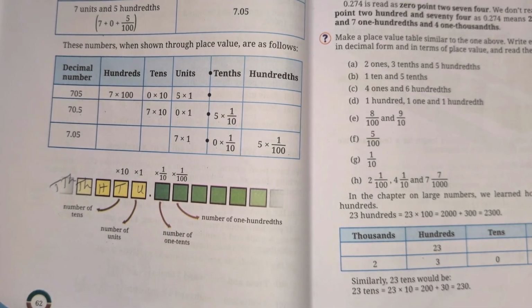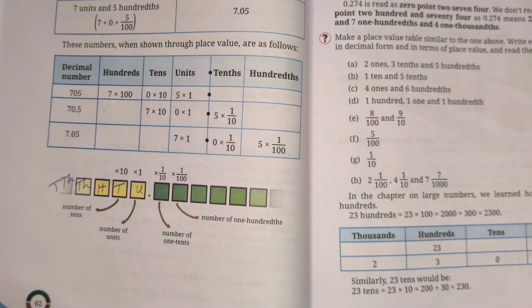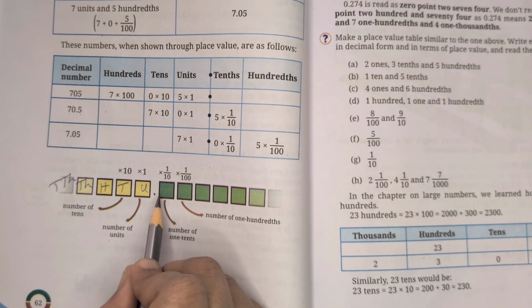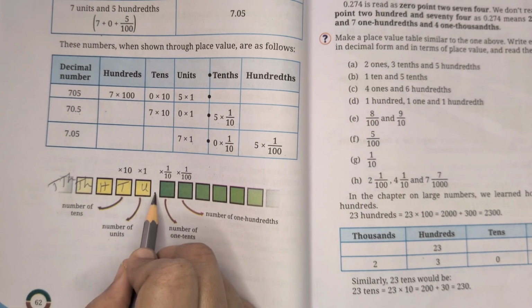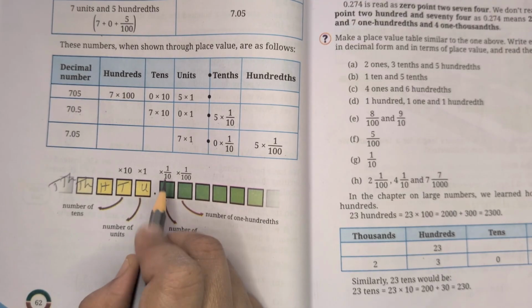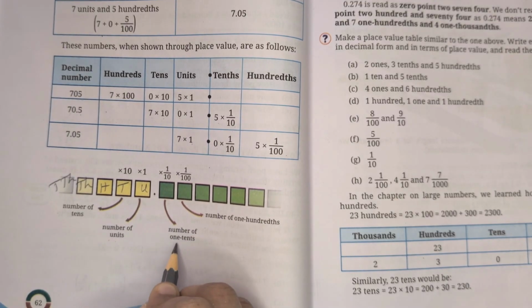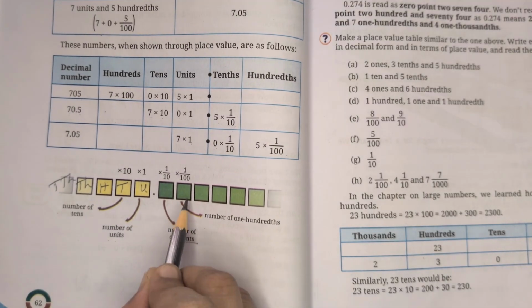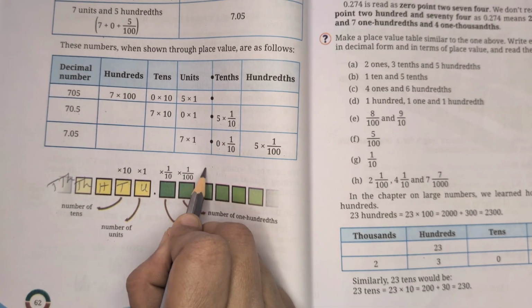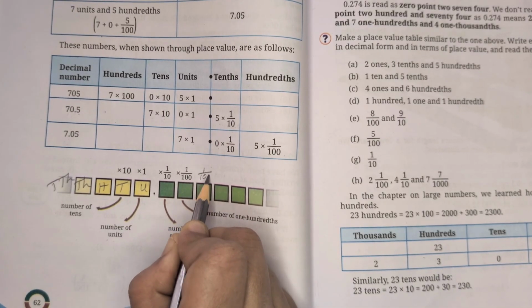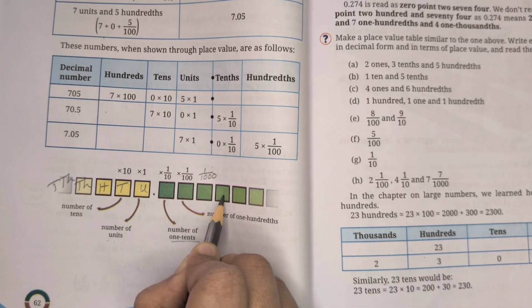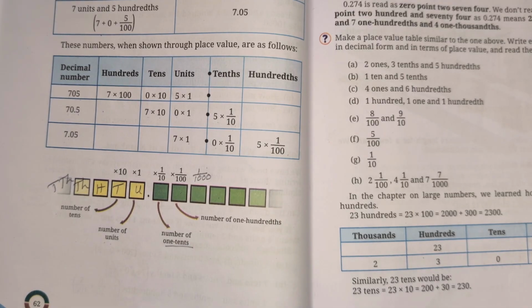The place value is the same as what you learned in previous classes. The same way it is going on. But on the right side of the decimal point, 1/10 will come in the tenths place, next is 1/100. After that will come 1/1000. Then 1/10,000, that way it is going on.